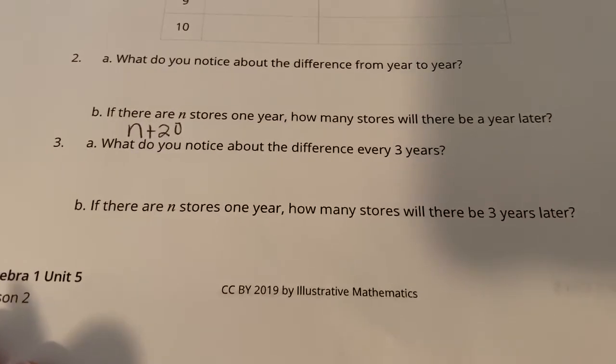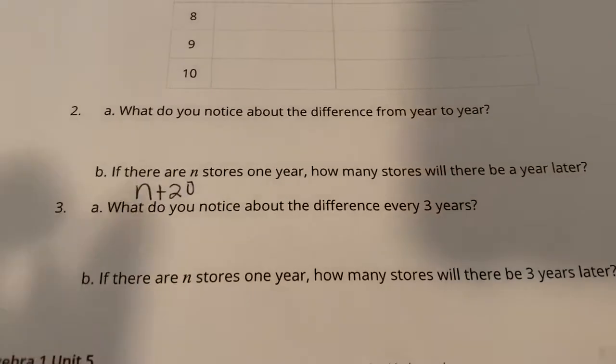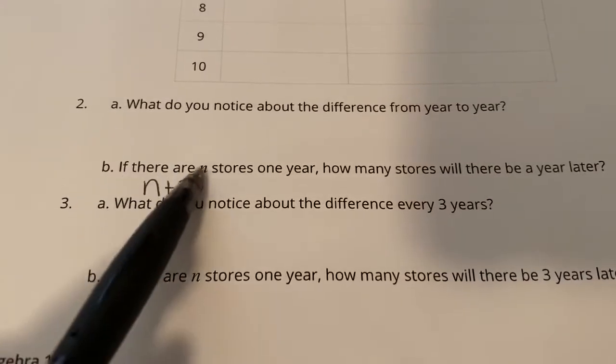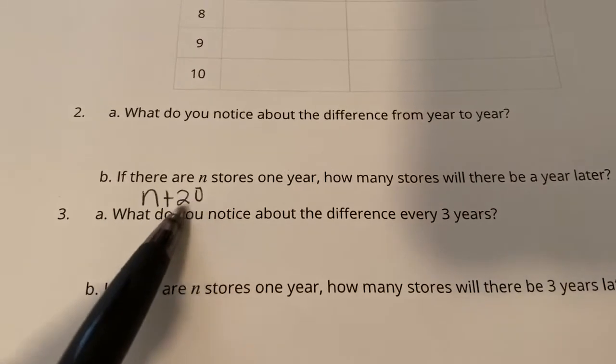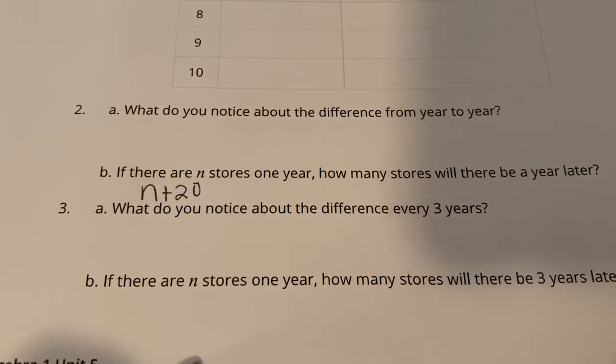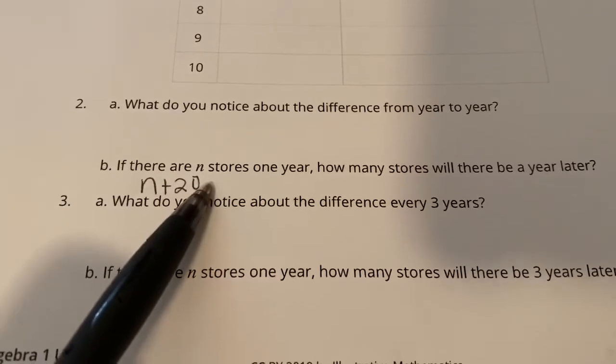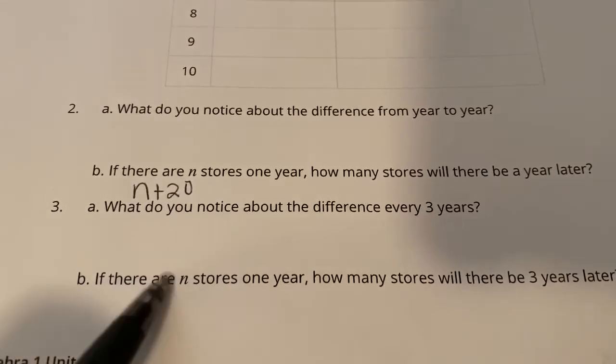The next part says, if there are N stores 1 year, how many stores will there be 3 years later? Well, use your example from what we just talked about, and see if you can come up with this one. Okay, the difference year to year was 20, so then we did N plus 20. The difference every 3 years was 60. So see if you can figure that part out. Let's look at Plan B.